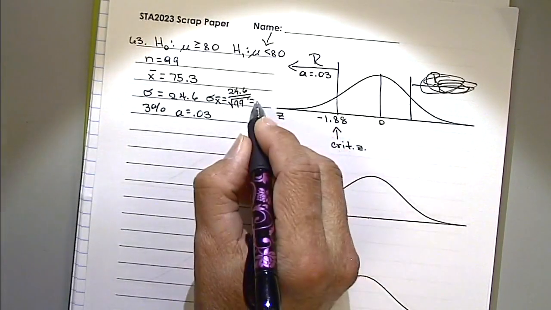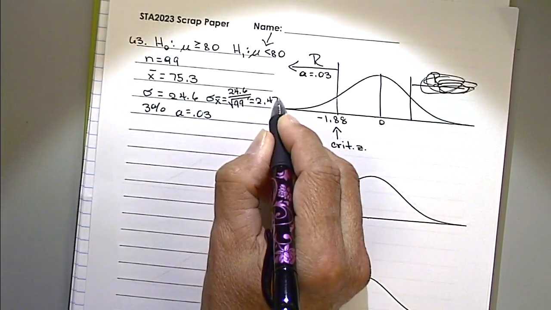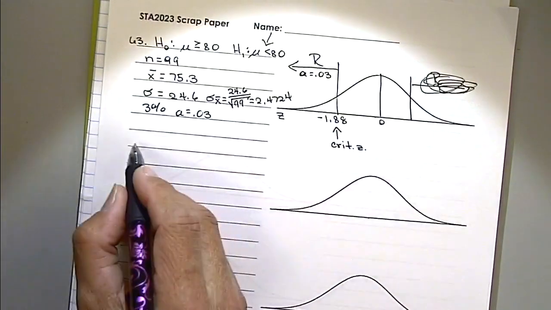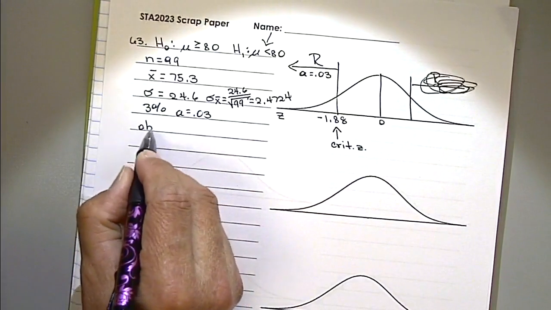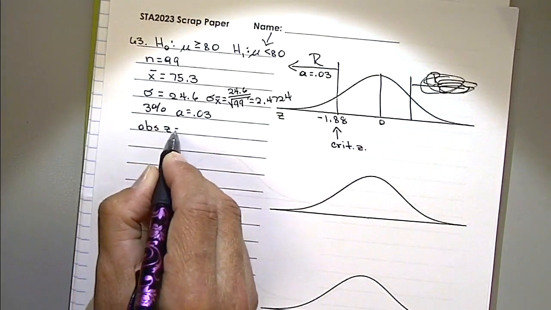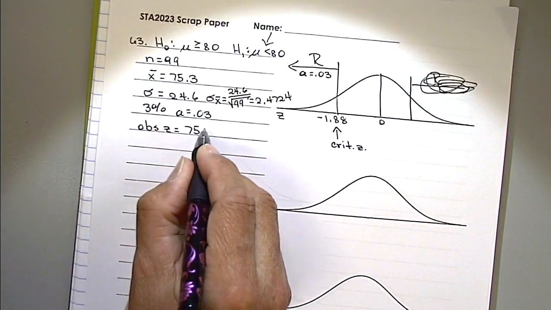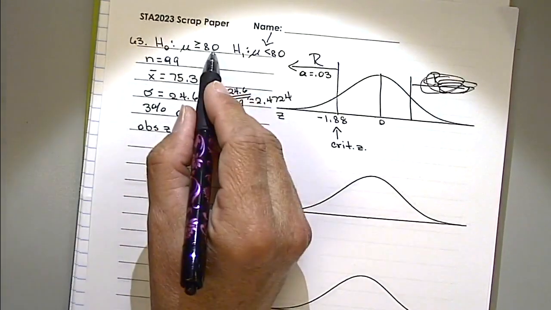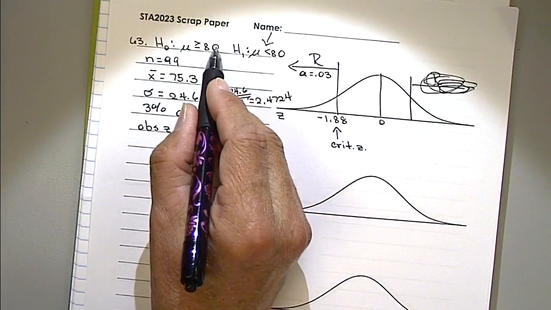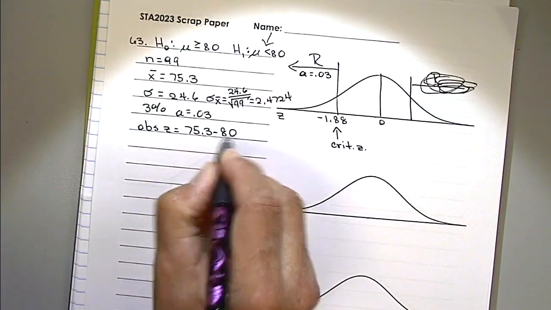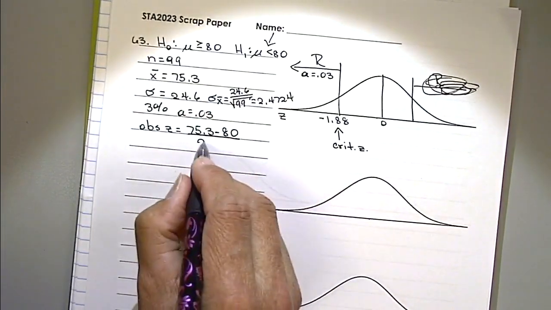There it is, 2.4724. And then I'm going to say my observed value for z is going to equal the sample that I took, which was 75.3, minus whatever is in the hypothesis statement, 80, divided by the standard deviation that I calculate.